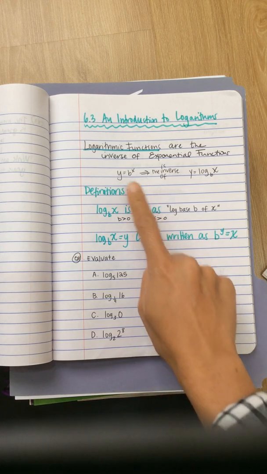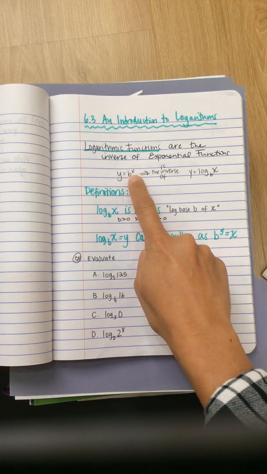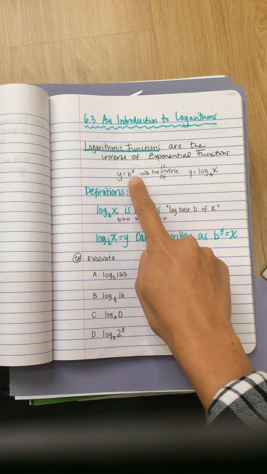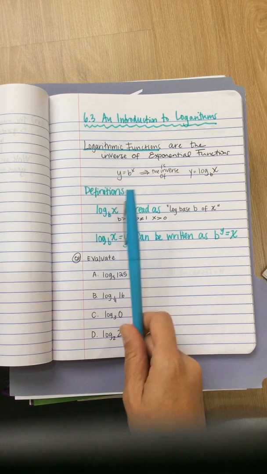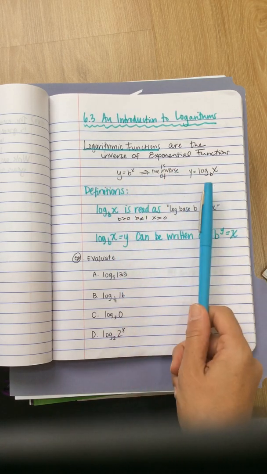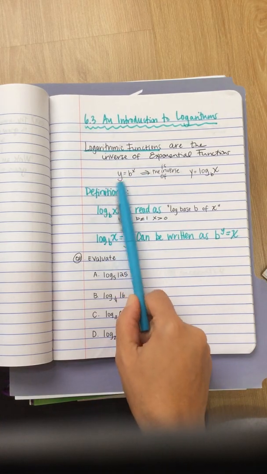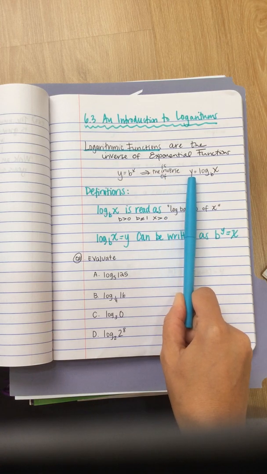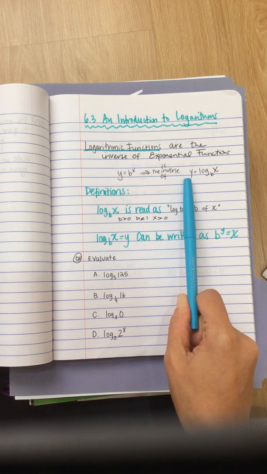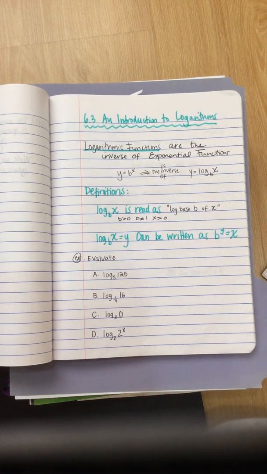So if I swap the x and the y here, the inverse would be x equals b to the y, okay? So that is what a logarithmic function is. It's just a special way to write it. So let's write this down. If you have the function y equals b to the x, your exponential function, it is the inverse of this log function, y equals log base b of x. So just write that down and we'll talk about it.